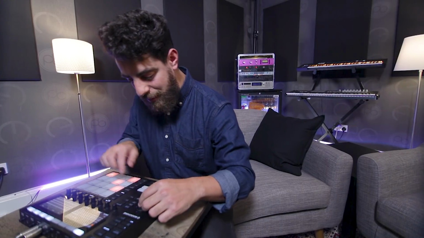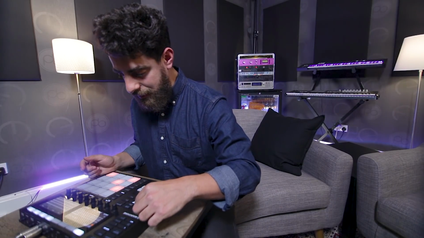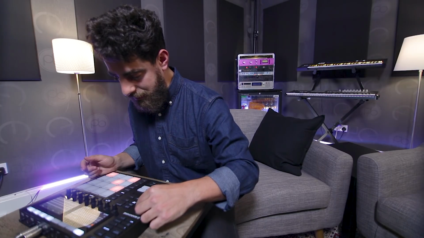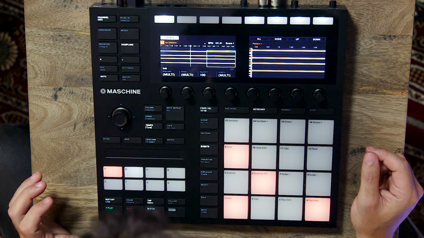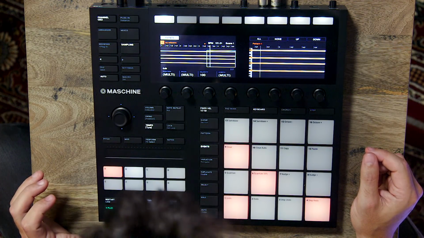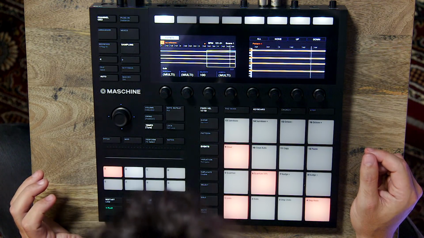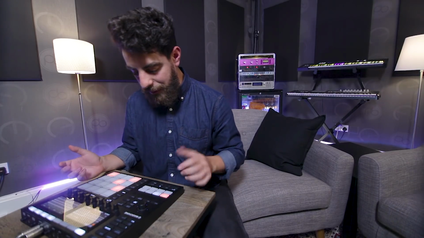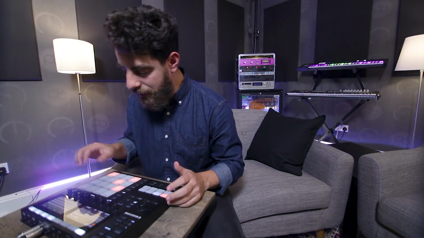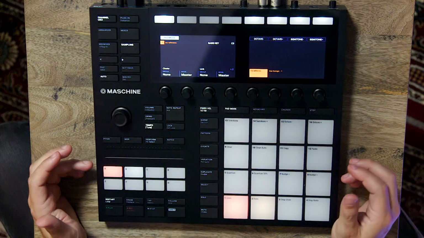So I can hear the tap tempo is a little bit out. Let's bring that down by 1 BPM. Okay, so that seems to be looping fairly well. I'm going to take the metronome off for the moment. And let's add another sound to it.